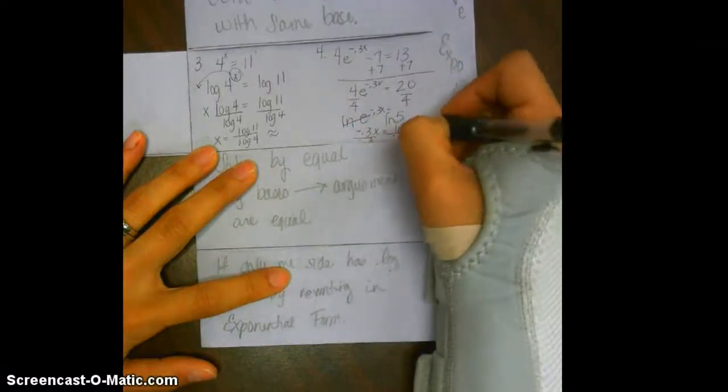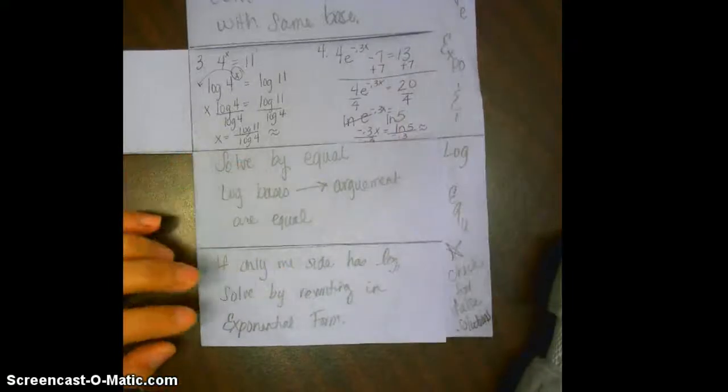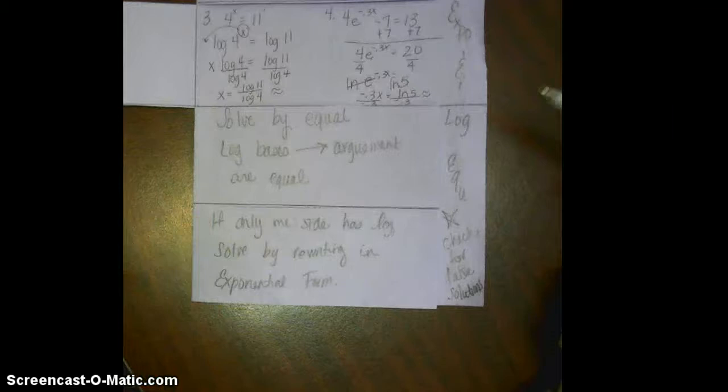So that's an exact answer, and then you can do an approximation in your calculator, and you can check your work at the end of the video. All right, so that's if my equations start off in exponential form.